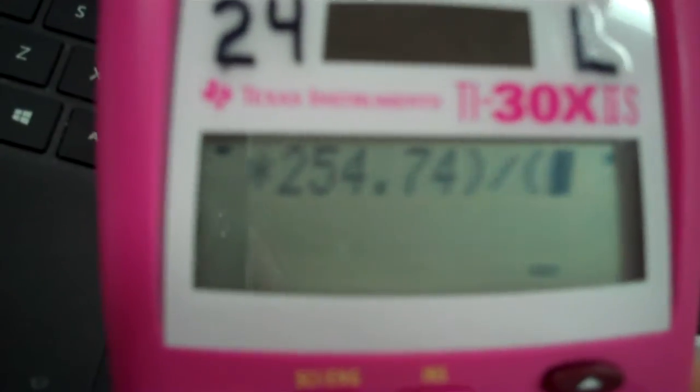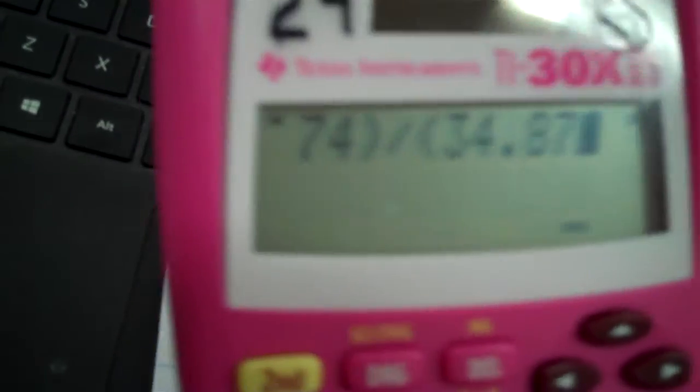Okay, so I multiply the top. Actually, there's a quick way you can do this if you have a good calculator. You can put the top in parentheses, close it, divided by, and put the bottom in parentheses, 34.87 times 4.57. Goes a little quicker that way.